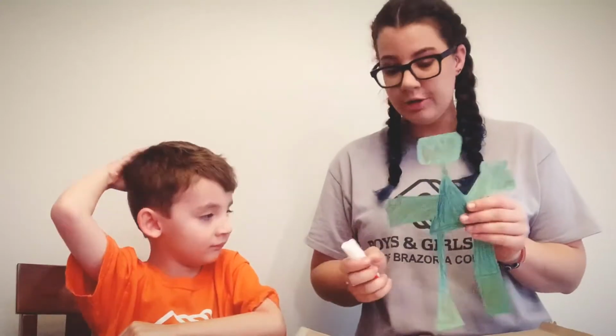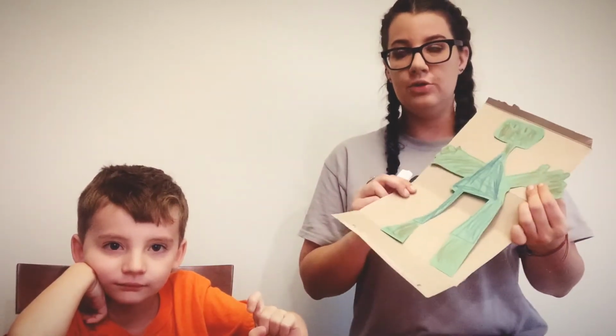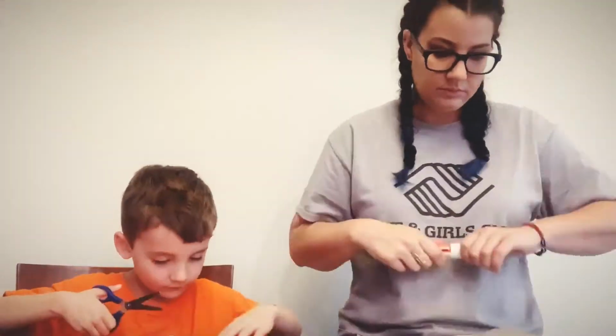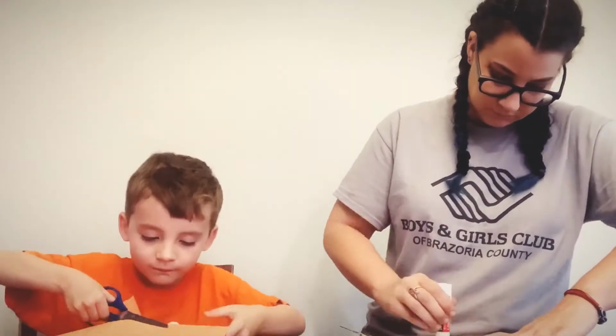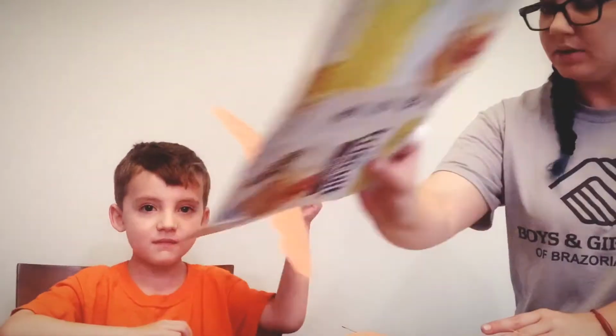Does it fit on this one? Fits on this one. Take your glue stick or your regular glue and glue your character onto your cardboard. Once that dries, cut out your character again so your paper is stronger and more able to stand up to being moved around and used as a puppet. Good job. I'm gonna put him on that one.